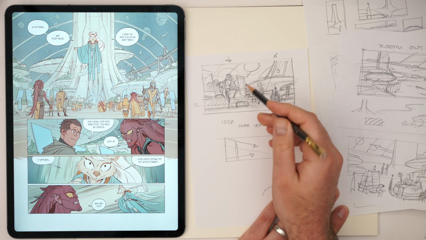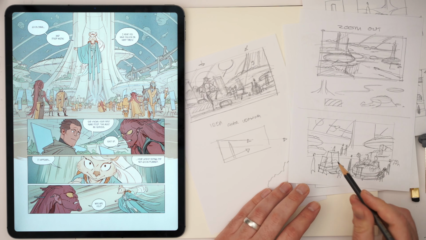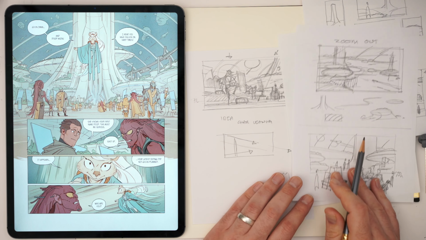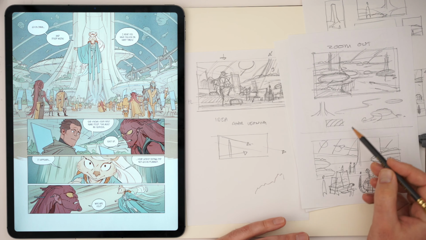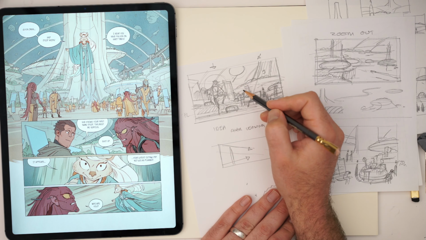I've got the main point of the story. I need to fill it with background. What do I have here? Okay, I've got these public spaces. I've got these shapes, right? How do I get that stuff and put it in here? But all I'm thinking about is framing the character.